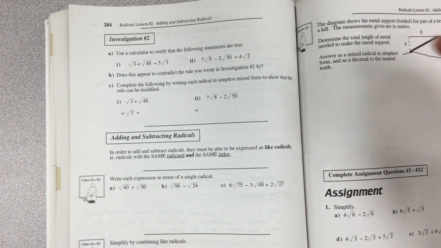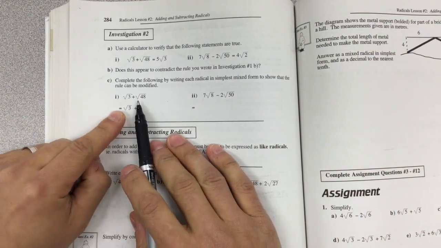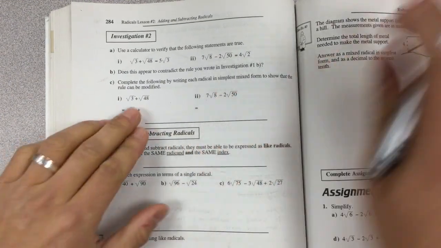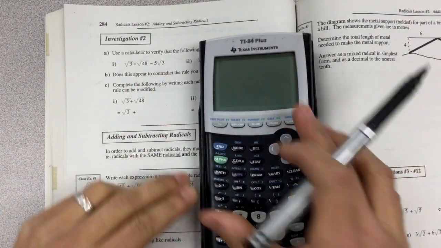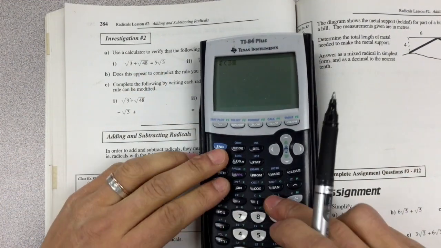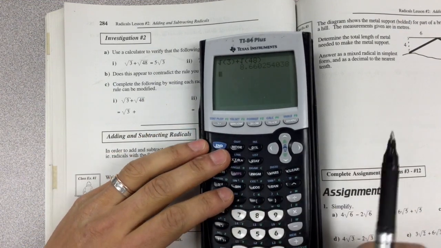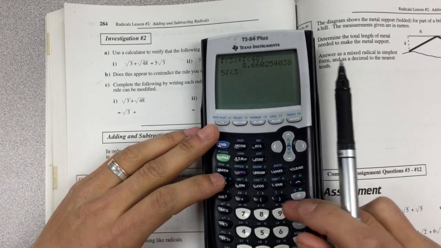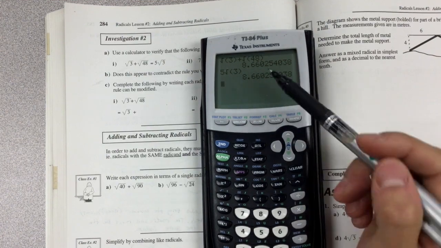Now, in this example, use a calculator to verify that the following statements are true. So the square root of 3 plus the square root of 48 equals 5 root 3. Well, let's see. 5 square root 3 is equal to 8.66. And yes, this is true.